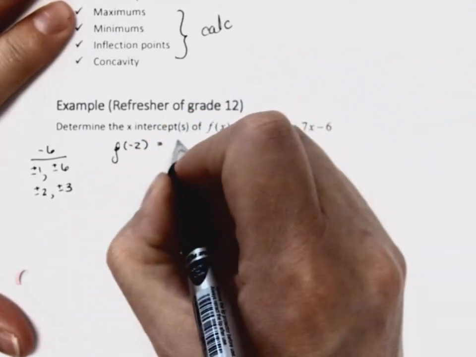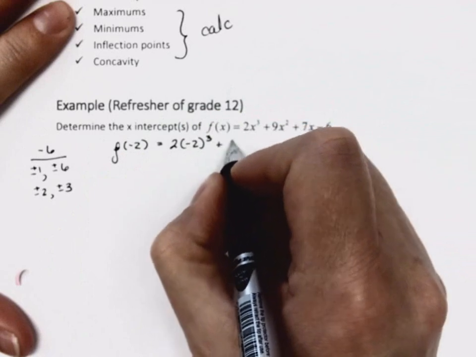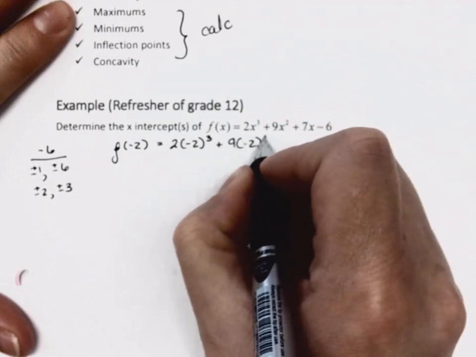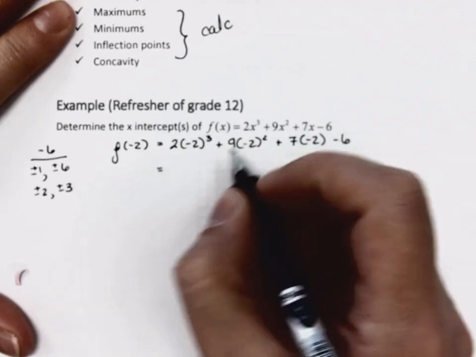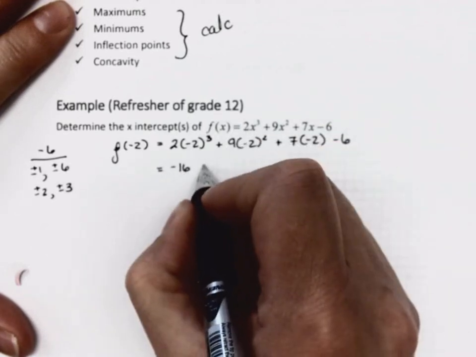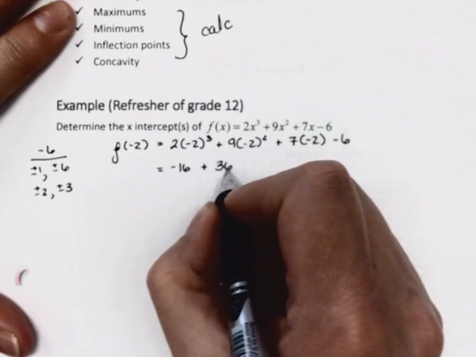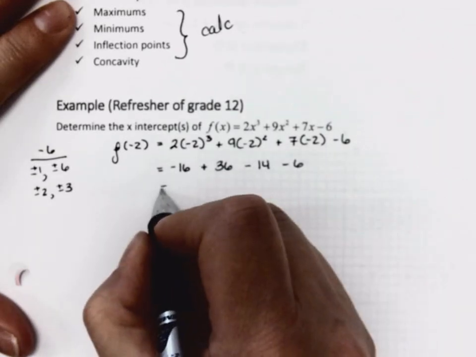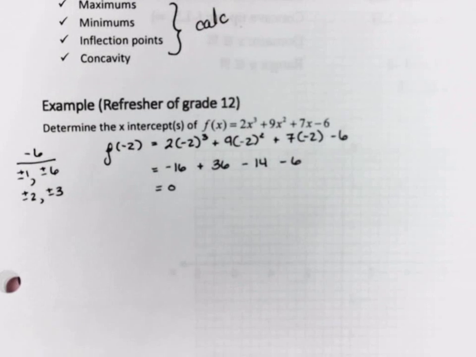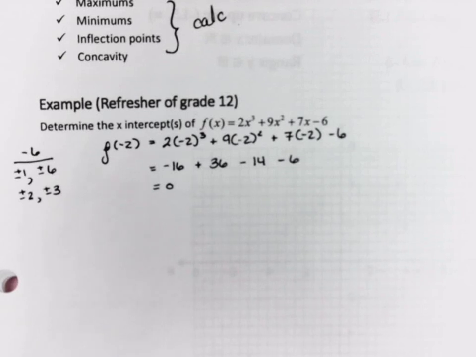Negative 2 does work. So what do we know? Let's check it into the box.